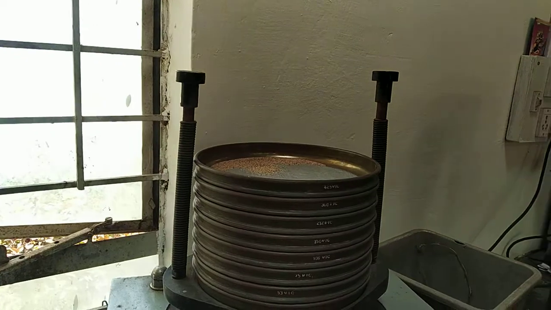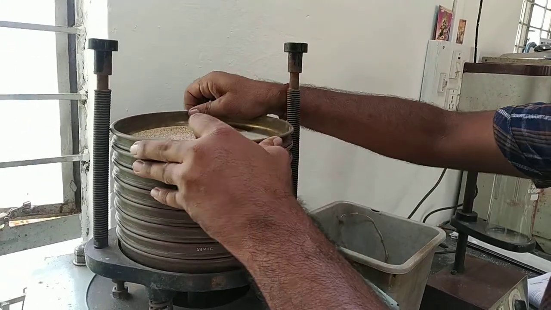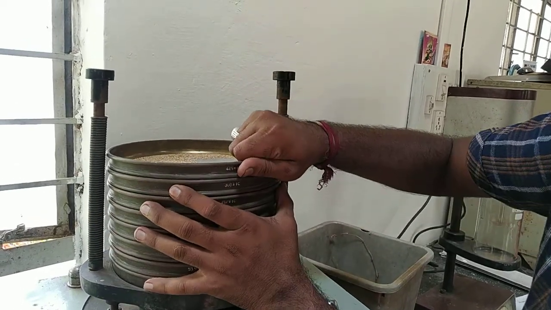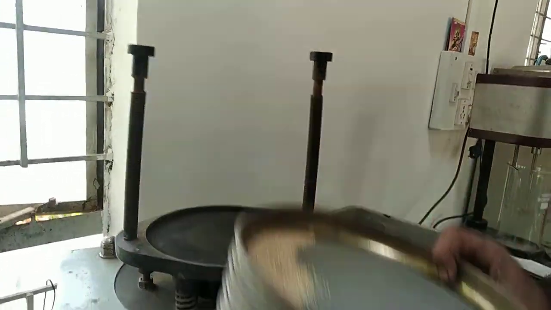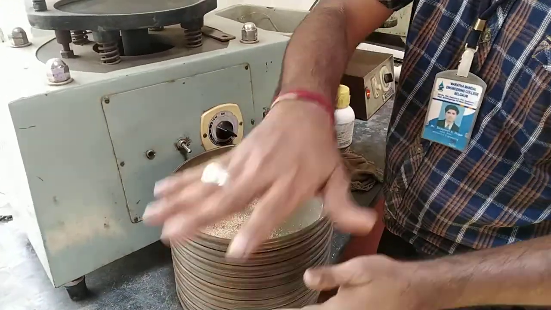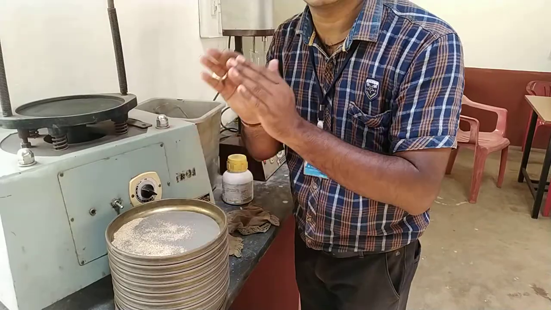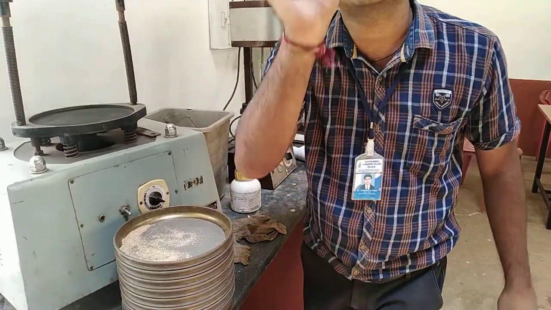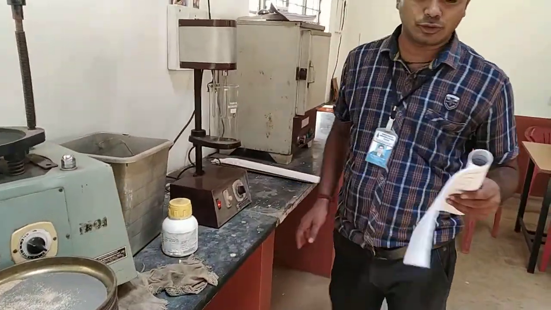Now you can see in each and every tray, you can see it from the top. Now see over here the sand is collected in this tray. So each and every tray you have to remove, and weigh how much sand is collected in each tray. Then that particular weight you have to write in the weight column. So this is the simple procedure.